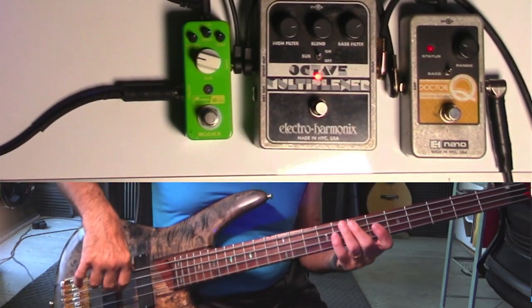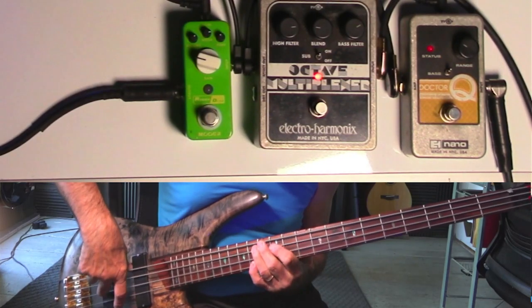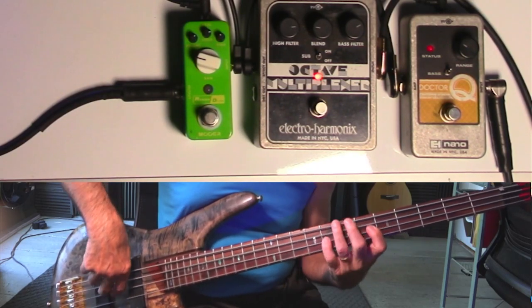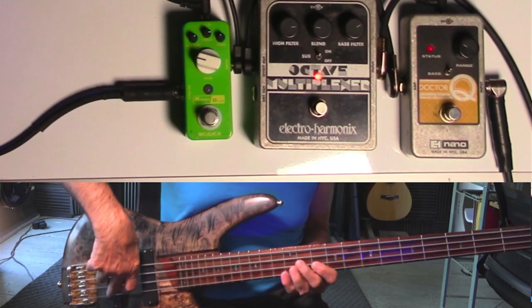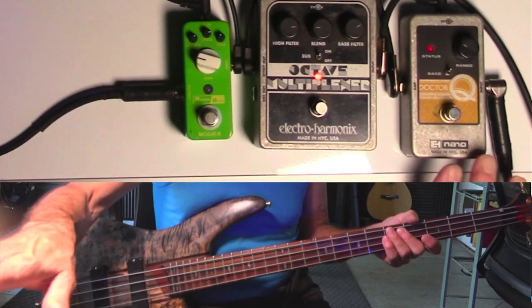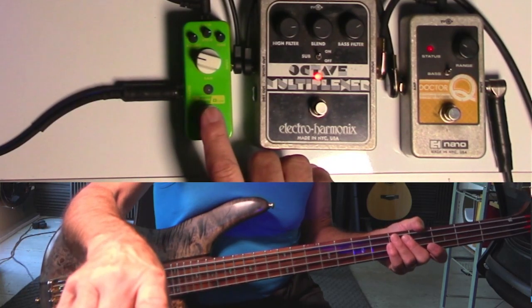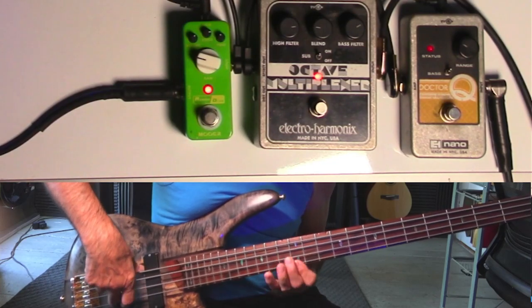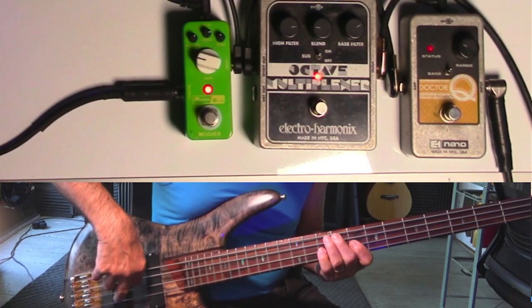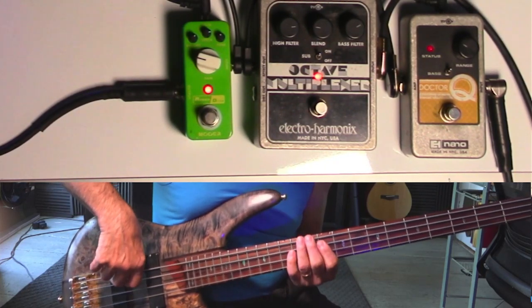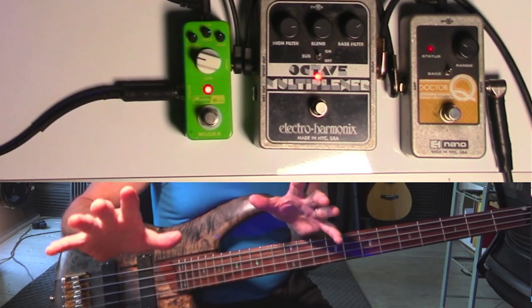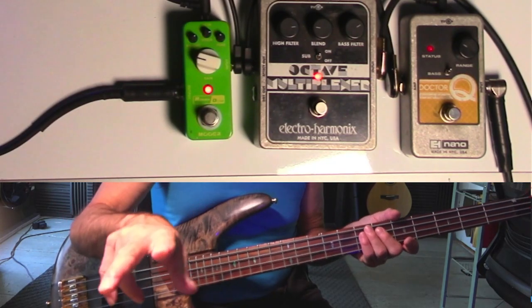Let's add the multiplexer. Okay, multiplexer, that's good. There's no buzzing sound there so far. Now we add the overdrive. Now that seemed to work a little better. It was stronger and it was clearer, and I like it just by changing the order of that.